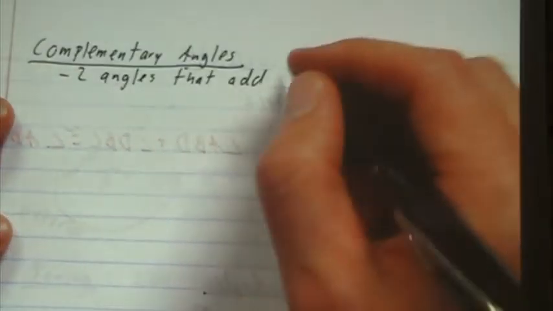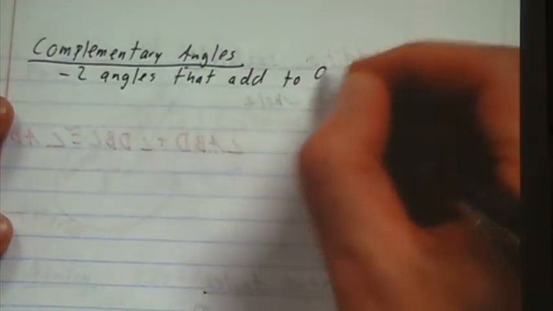The first one is complementary angles. These are two angles that add to 90 degrees.